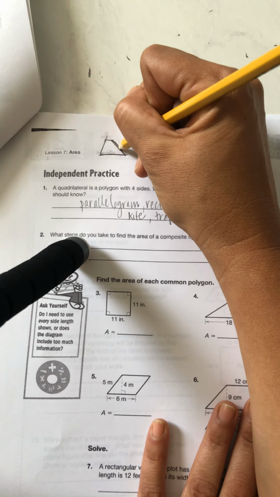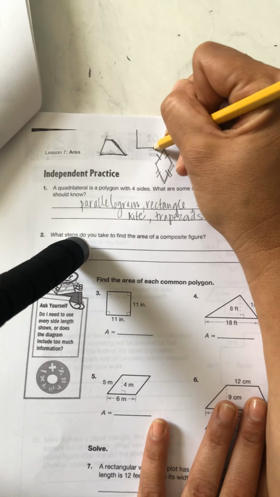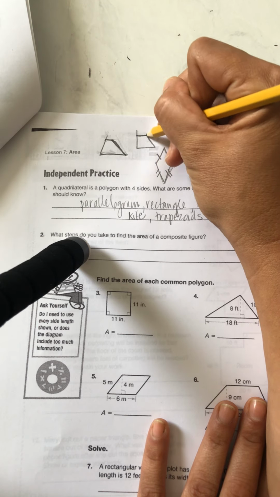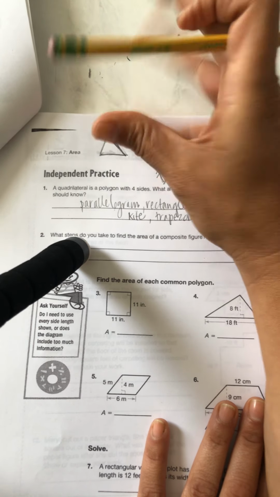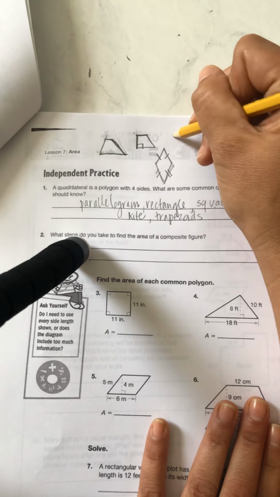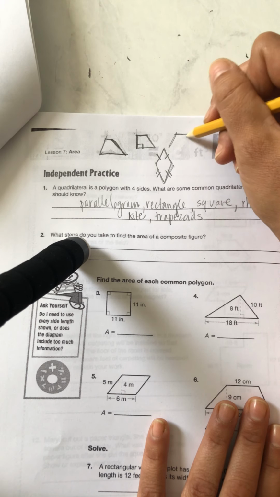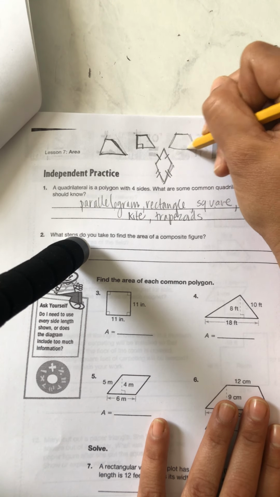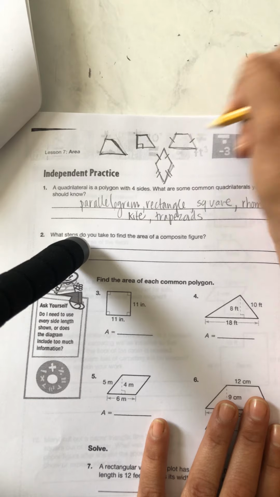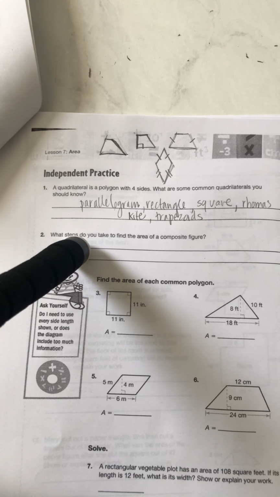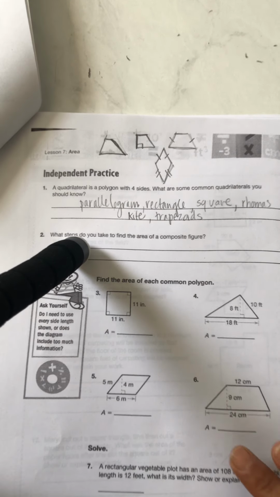You have a trapezoid that looks like this, and that would be called a right angle trapezoid. And then you have probably what you've seen the most, a trapezoid that looks like this. So this side and this side are equal, and that would be called an isosceles trapezoid.